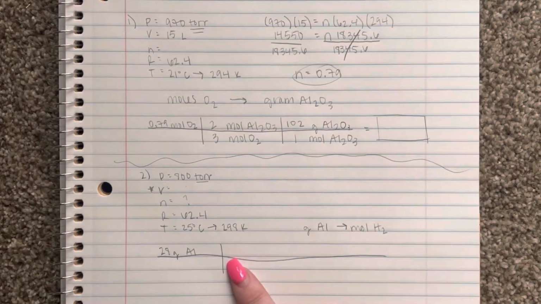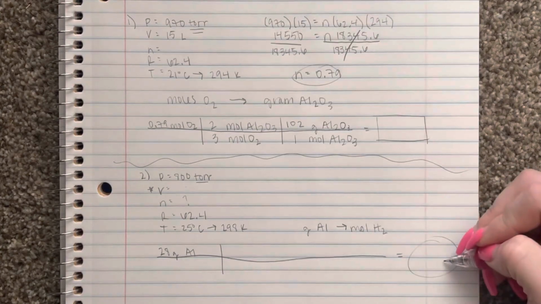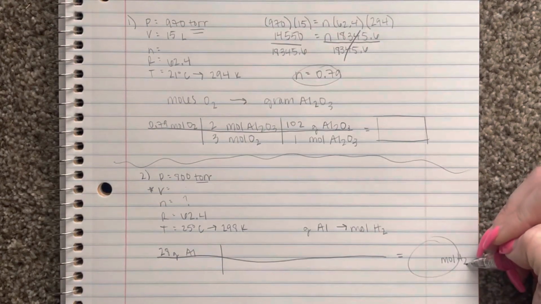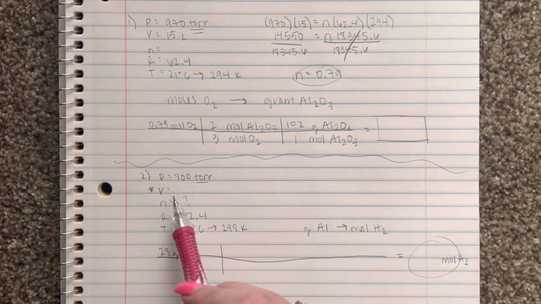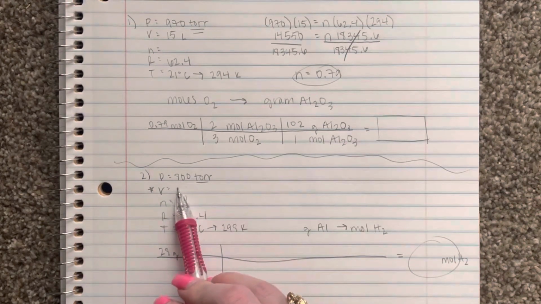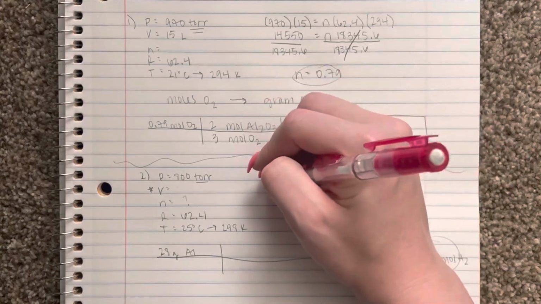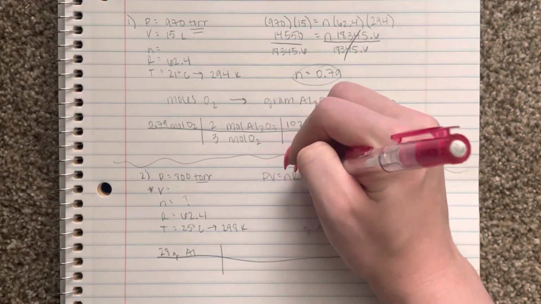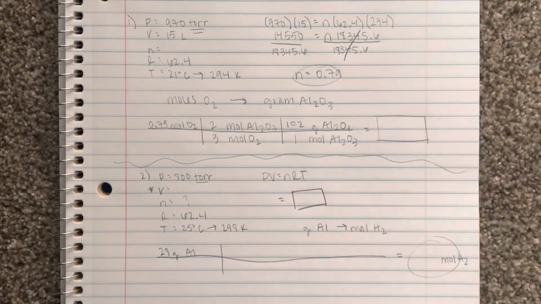Okay, so try this stoichiometry problem on your own. Your end answer will give you moles of H2, which you will then plug in to your N value to solve for V. So whatever number you get here, you'll plug that into your PV equals nRT, and whatever answer you get there will be your final answer in your solution box.